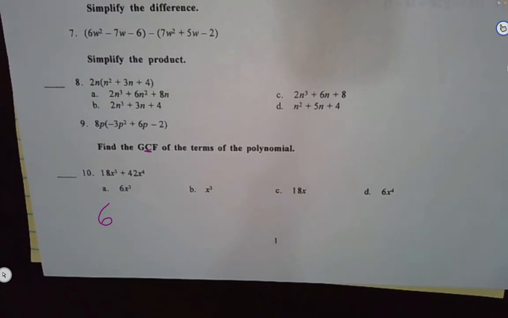Now, this one has 3 x's. This one has 4. How many do they have in common? 3. Only 3. You have to pick the lowest amount. They only have 3 in common. So your answer is A. Does that make sense, y'all?